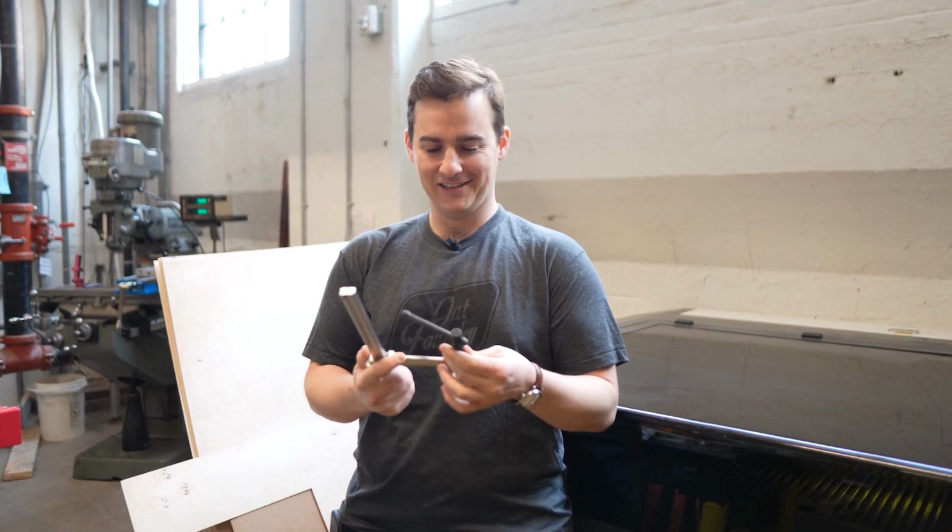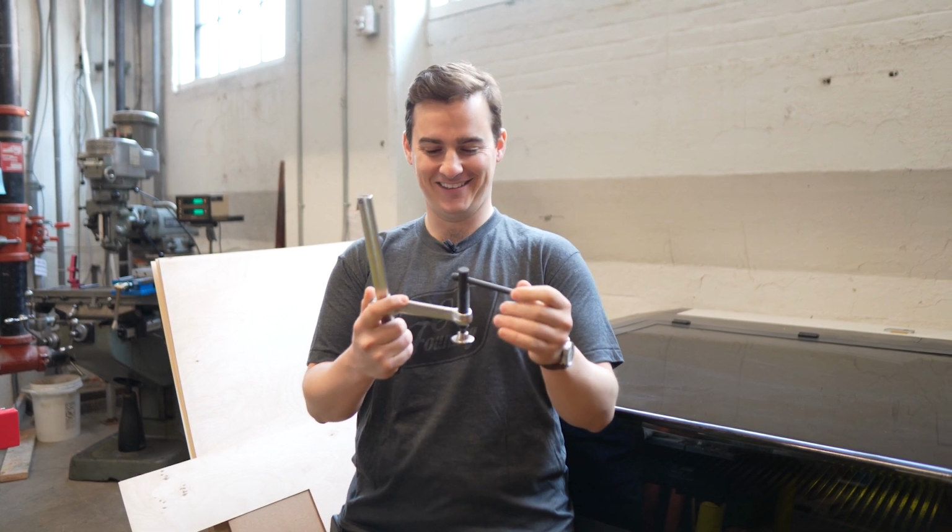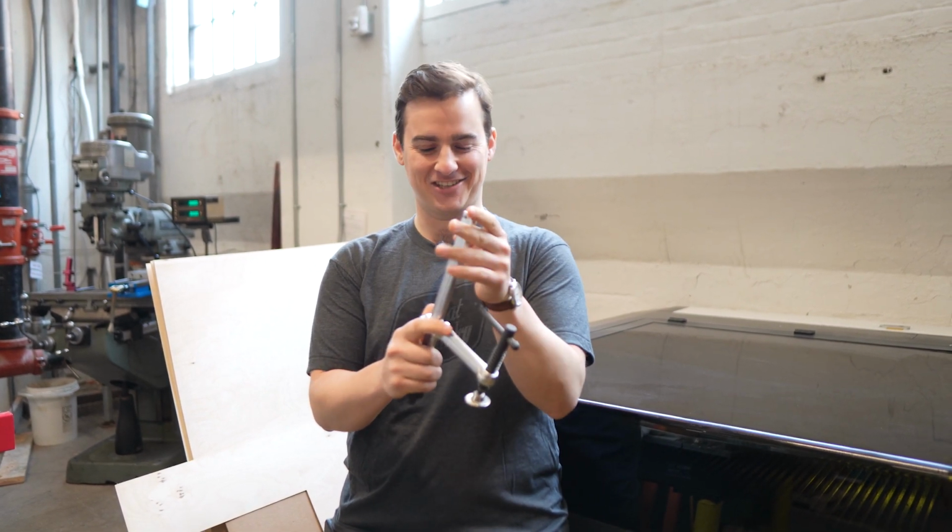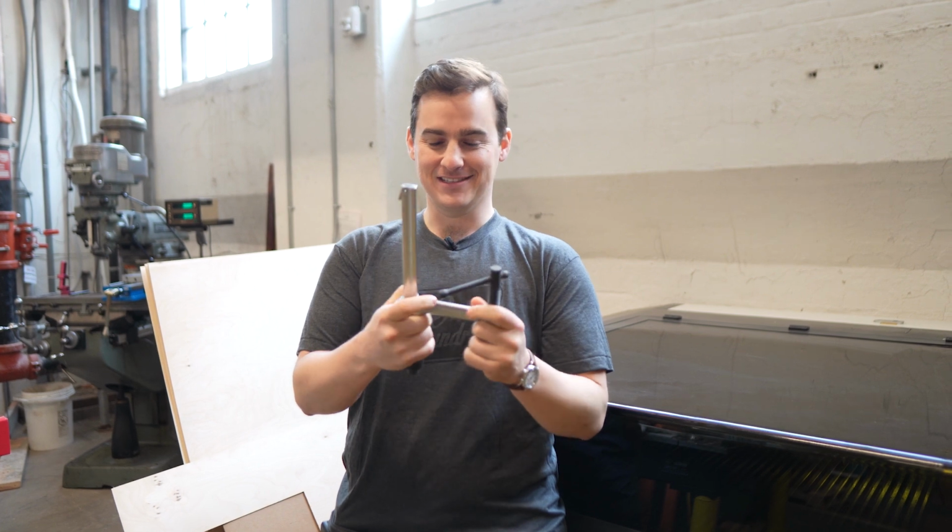It's funny. This is like an adult fidget spinner. It's like a welding clamp, but it's got all kinds of stuff on it that you can mess around with. It's not safe for kids.